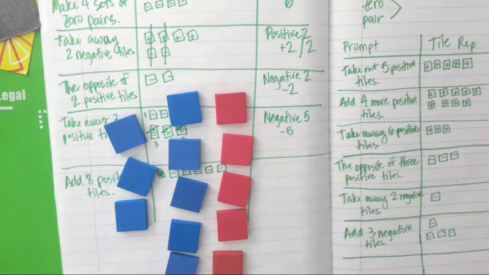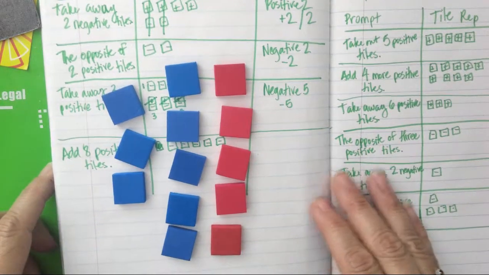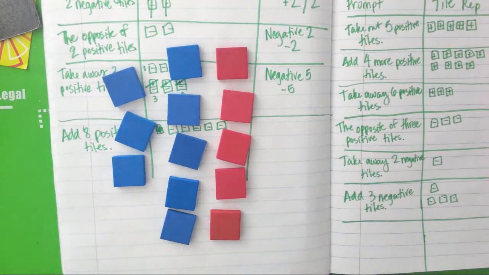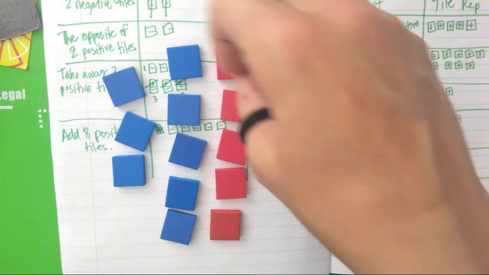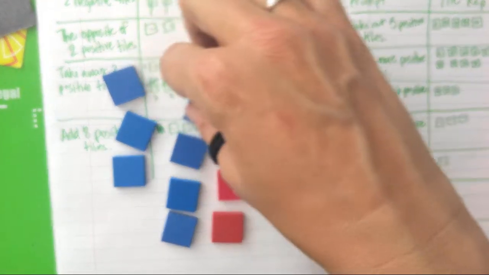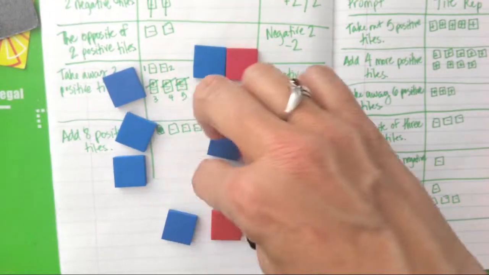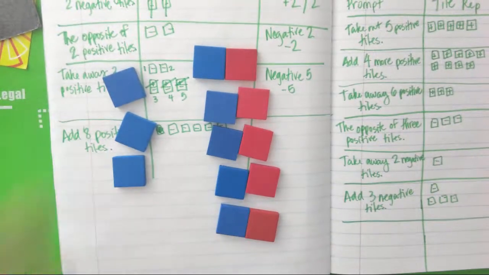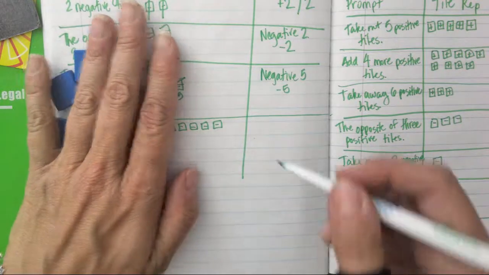Now what do you notice? What do you notice sitting in front of you? Because these should be in front of you too, so that you can see the correlation. Alright? So what happens? I heard somebody say it. I got some 0 pairs here, don't I? So these now all equal 0, so what am I left with? A positive 3. Good job.